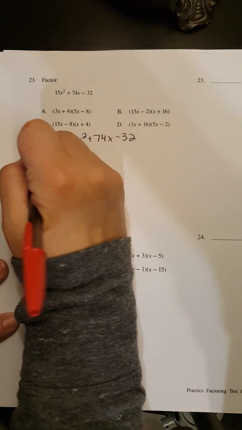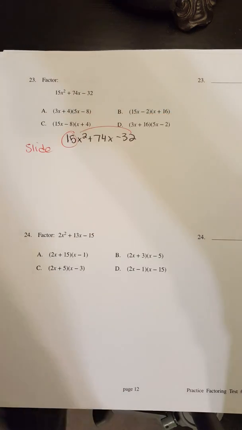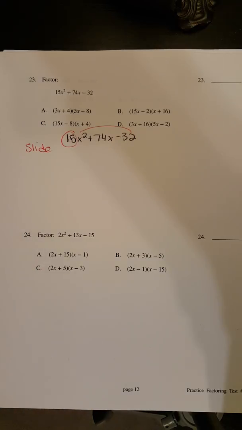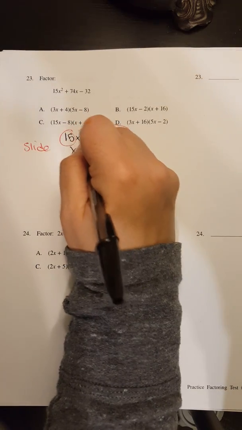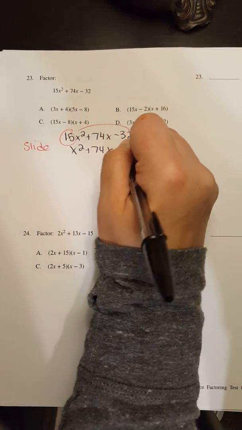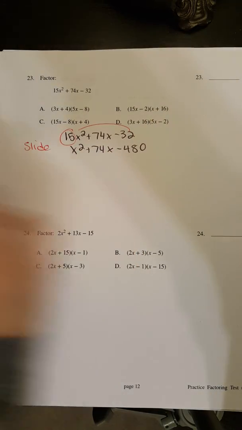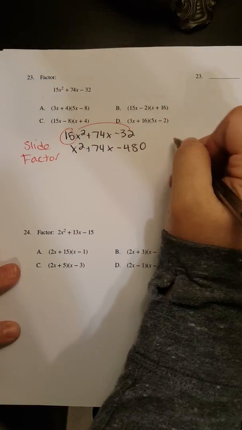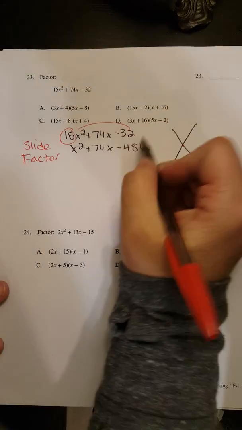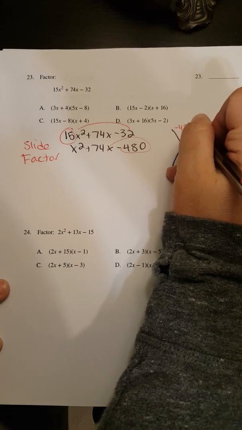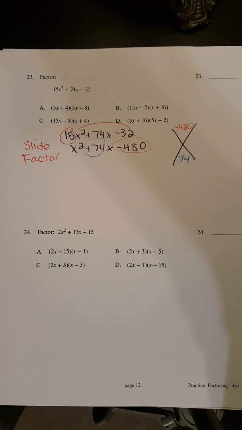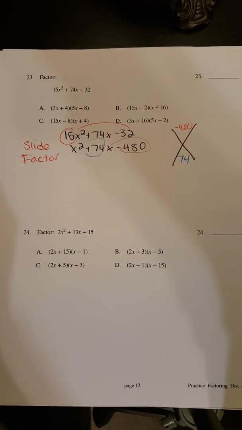So we're going to first slide. We have to multiply our 15 times our 32. All right, so 15 times 32 is going to give us 480. So I get x squared plus 74x minus 480. Now our next step is going to be to factor. So I need two numbers here that multiply to give me this negative 480 and they add to give me 74. This will be a good one to use a calculator for because we got some big numbers here.